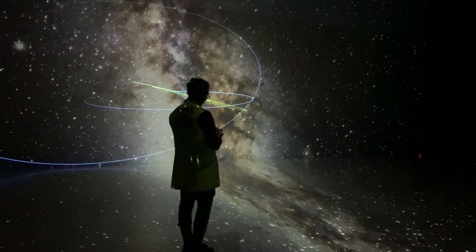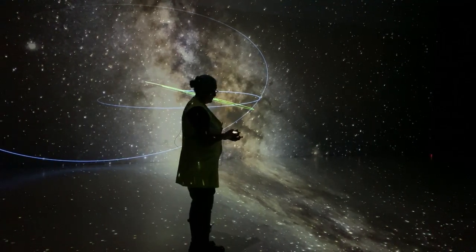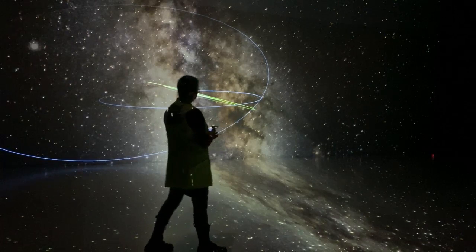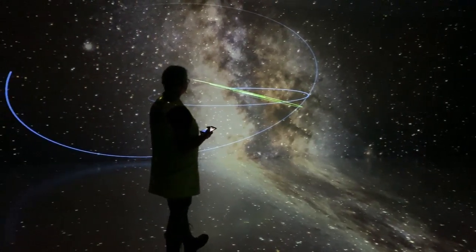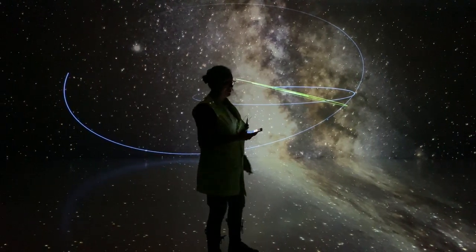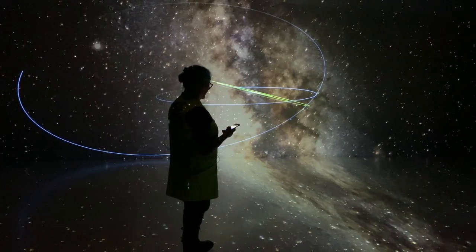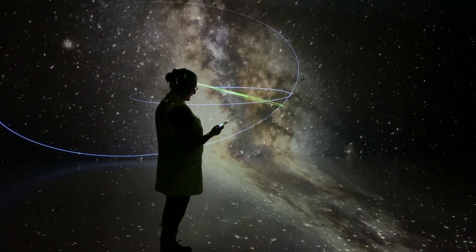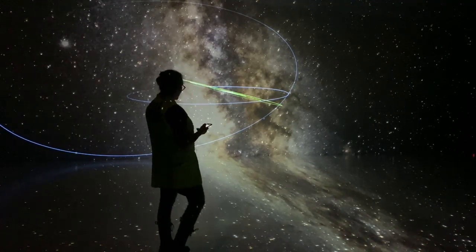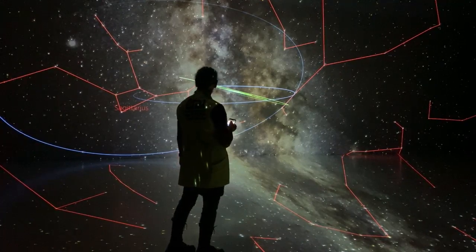As I said, we can turn things on and off in this program. So, for example, I can make the constellations visible. When I'm here with an audience, I usually ask them, do you think that the night sky looks different if you are outside the orbit of Pluto? And then I have them guess. Some guess that it looks the same, which I can prove to them by showing them the constellations.